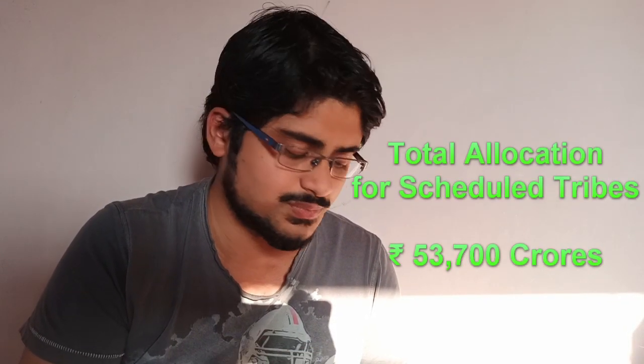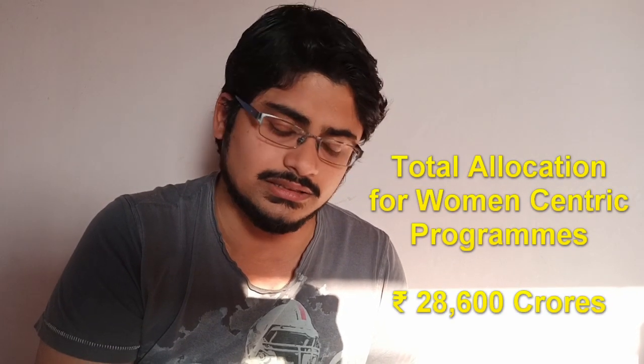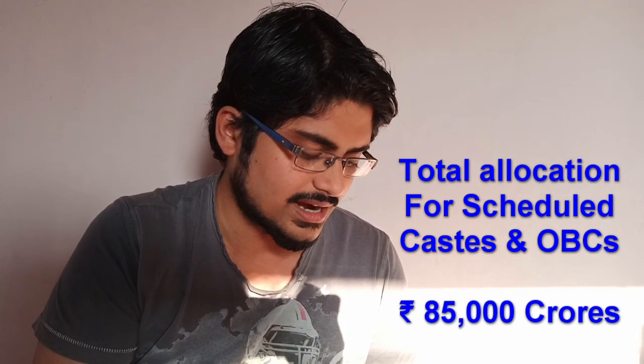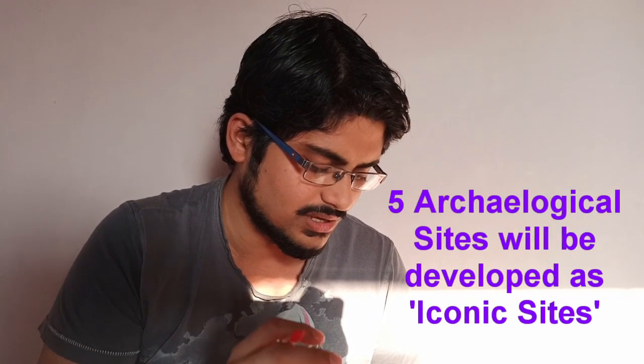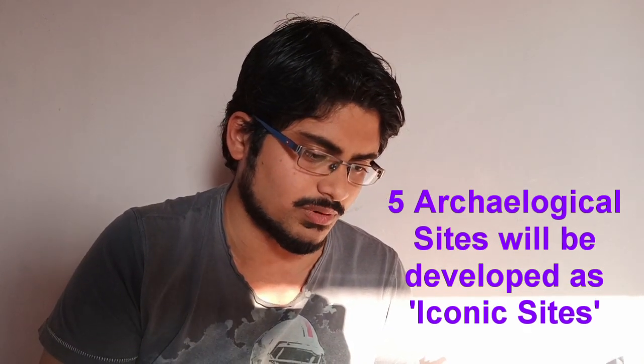Then we have the allocation for the scheduled tribes. So for that the allocation is 53,700 crores. Then we have the allocation for women-centric programs, which stands at 28,600 crores. Then we have the allocation for scheduled castes and OBCs, SC and OBCs. So this stands at rupees 85,000 crores. And also remember that 5 archaeological sites are going to be designated as iconic sites. So that is very important to remember as well.